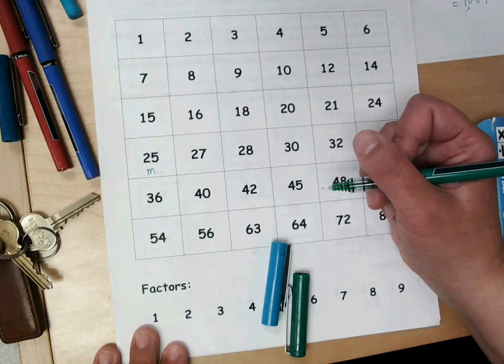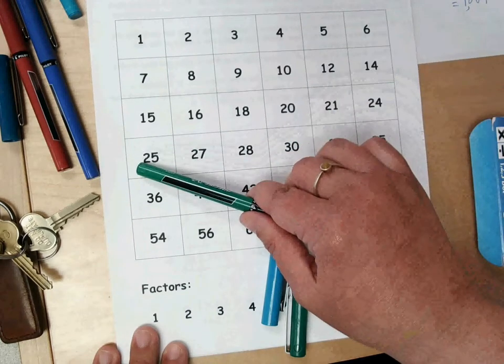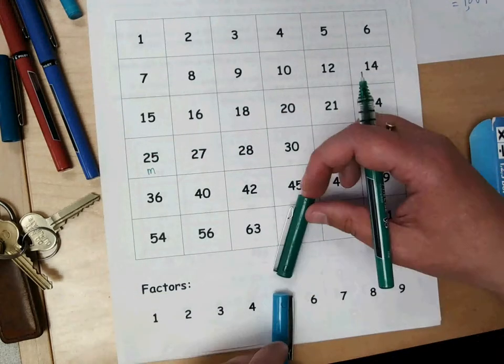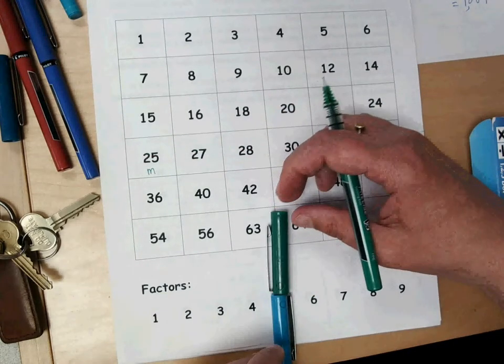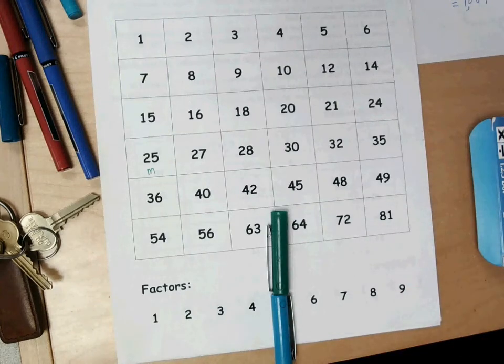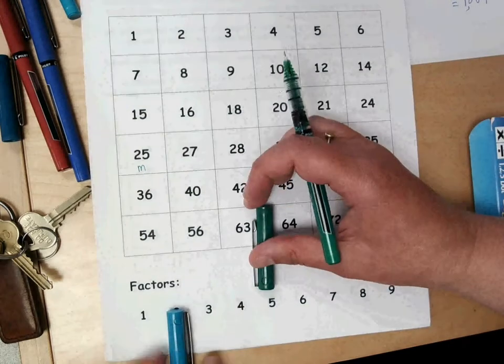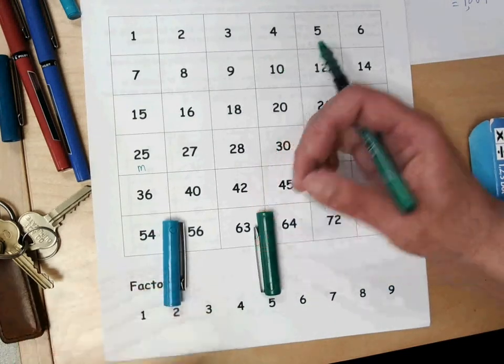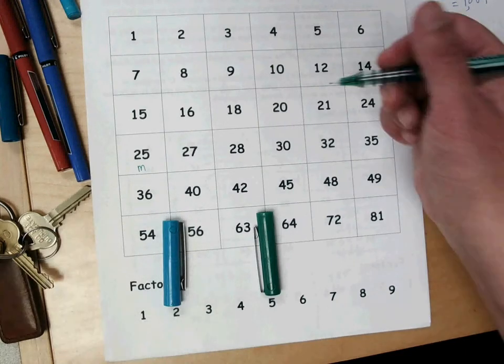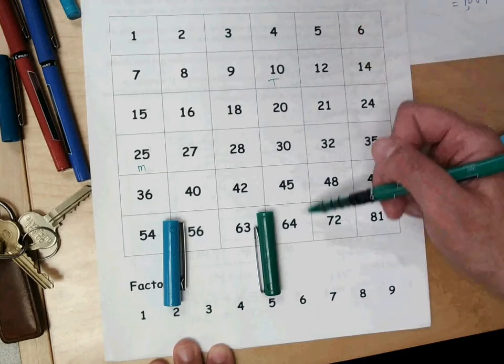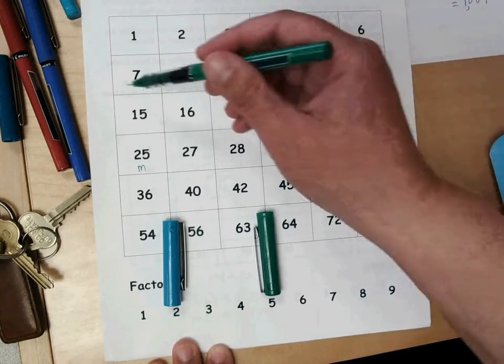Now the goal is to try and get 4 in a row. So I could go 4 this way, 4 this way, 4 down, 4 over. And we're only moving 1 cap at a time. So now it's Ted's turn. He can move either cap and he can move it anywhere on the factors 1 through 9. I was green, right? Doesn't matter which color. You can choose either cap. 2. So 2 times 5 is 10. And so Ted will take 10. And again, his goal is to try and get 4 in a row: 4 diagonal, 4 down, 4 across, 4 this way.